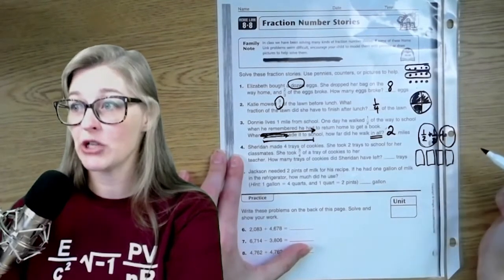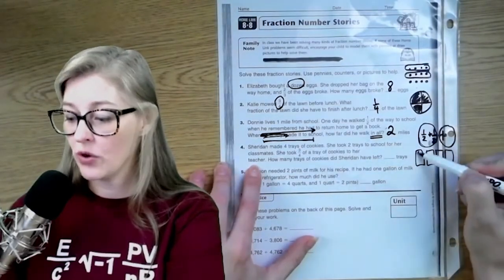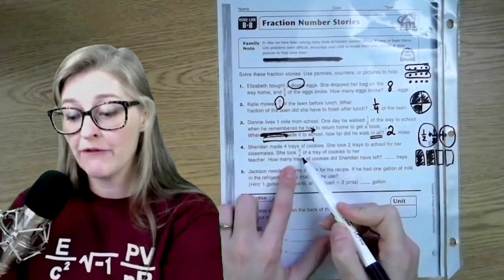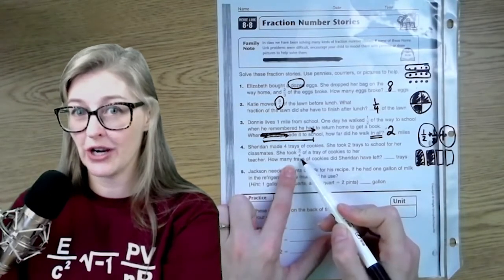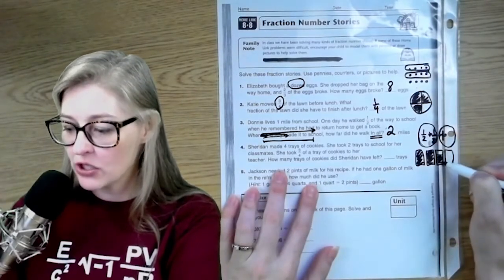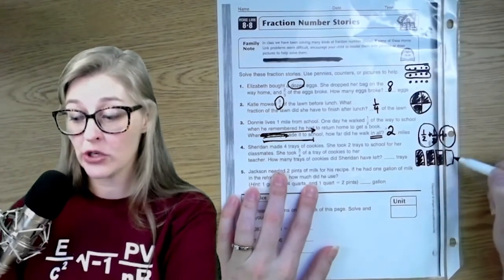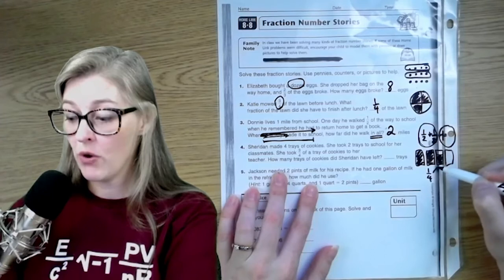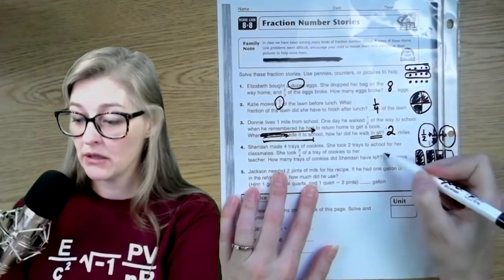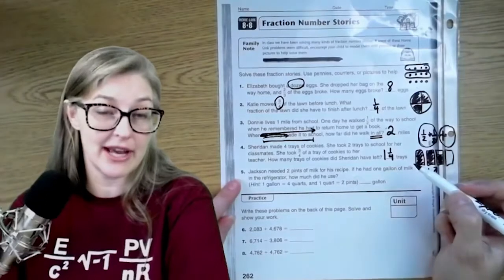I'm going to imagine these are my trays. She took 2 trays to school for her classmates. So these 2 trays went to school for her classmates. She took 3/4 of a tray of cookies to her teacher. Good kid. And that means that of this, she only has 1/4 left. So how many did she have left? This whole tray and 1/4 of this tray. That means we have another mixed number. 1 and 1/4 of the trays. And a very happy teacher. This is just an excellent kid.